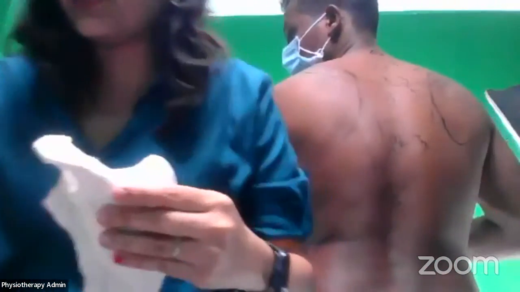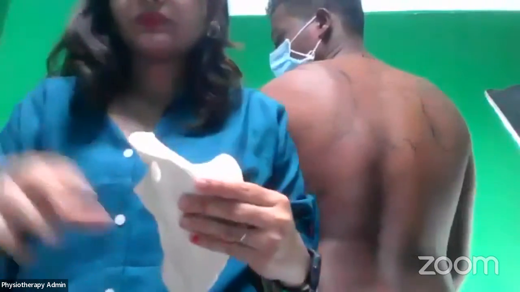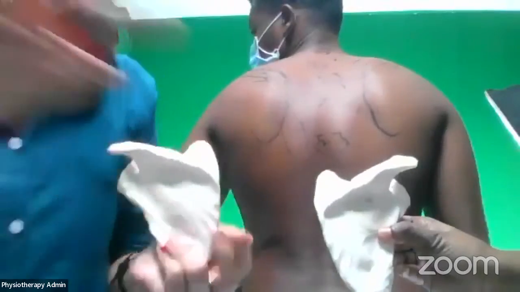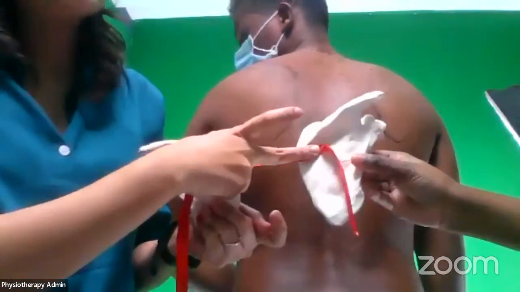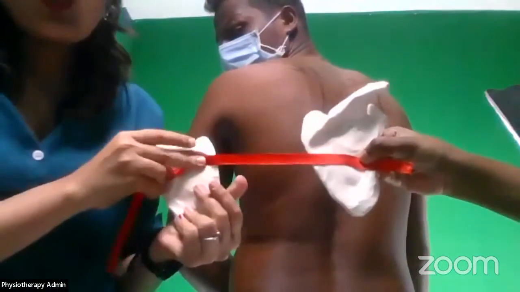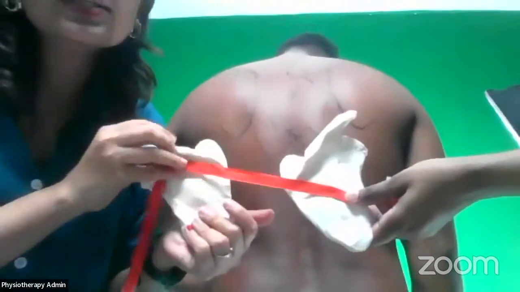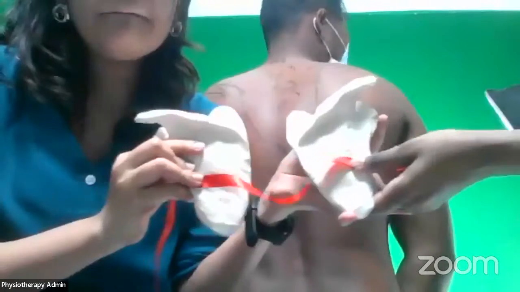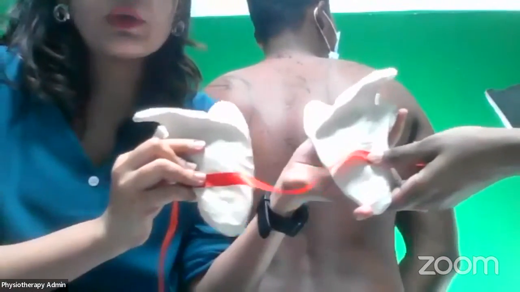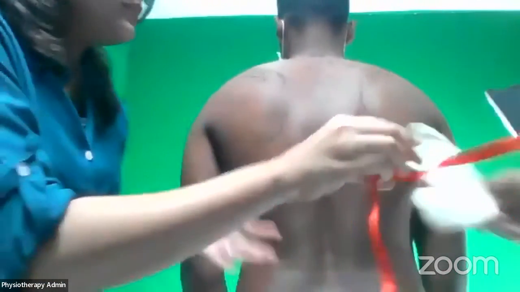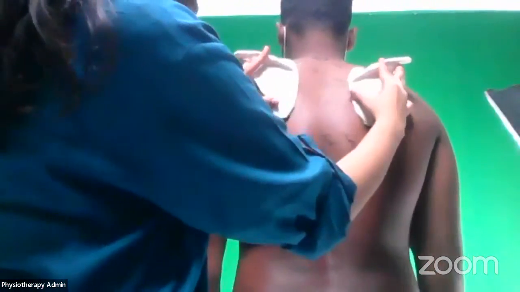Here, if I put the two scapulas like this, it is present like this. So when the middle trapezius is contracting, what is it doing? It is drawing both the scapula medially. So this is the action of what? Middle fibers of trapezius. It is drawing both the scapula like this.